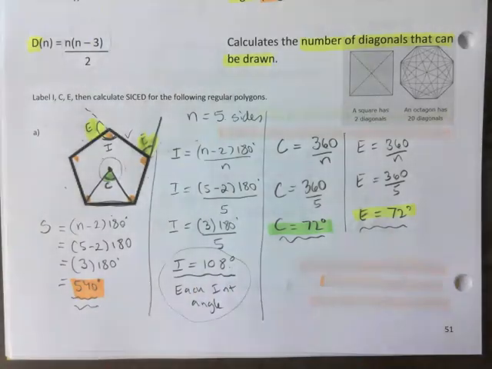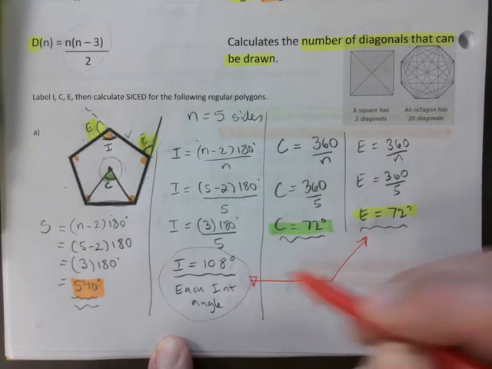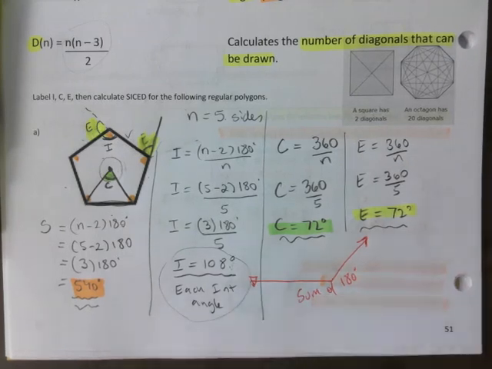I'm going to use a red pen. This one and this one. Sum of 180. So that's what you want to see, that your interior and exterior add up to 180.